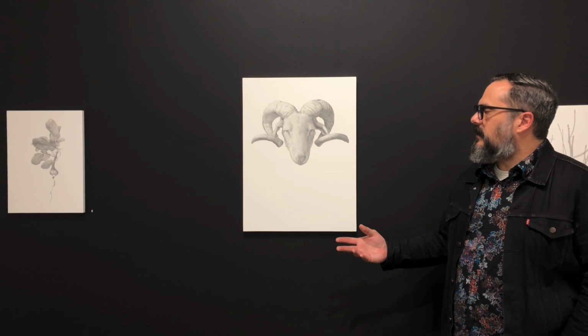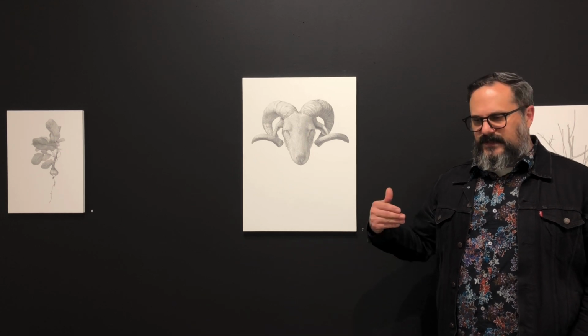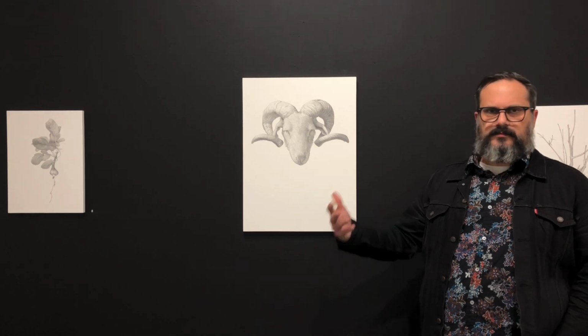But the idea really came from the fact that a trophy head is the animal of something that was hunted. It was desired for that particular part of it by a hunter to display and show off their prowess as a hunter, or whatever that signifies as an object within that recreation.